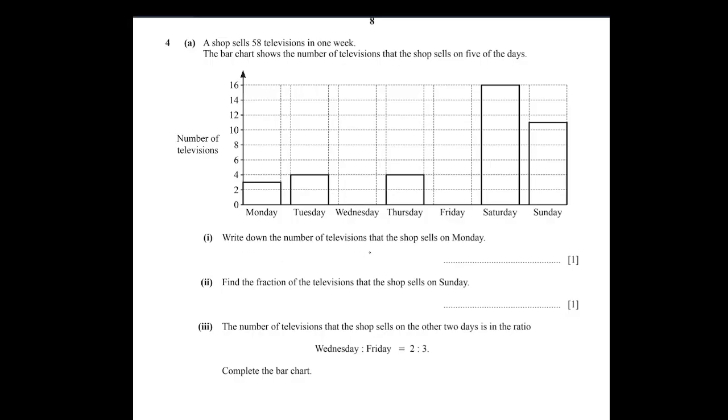Write down the number of televisions that the shop sells on Monday. So how many televisions were sold on Monday? This is the bar for Monday, and it is touching the number in between 2 and 4. So in between 2 and 4 is 3. So the answer is 3 here.